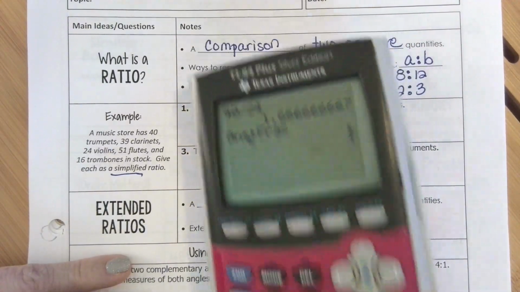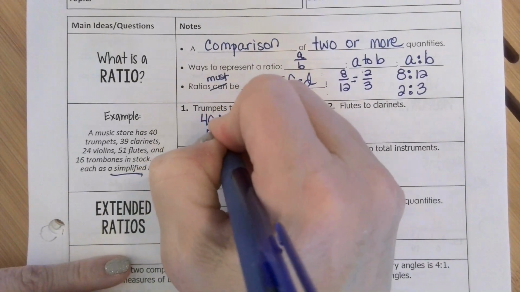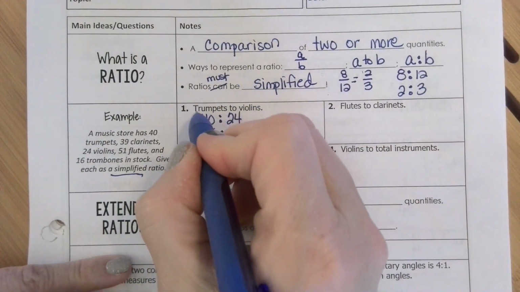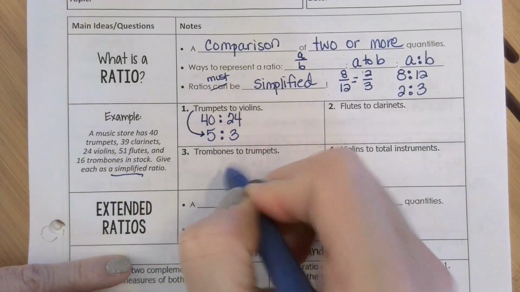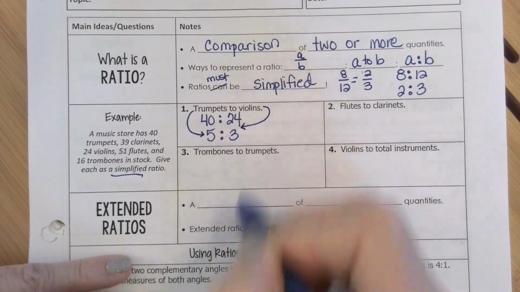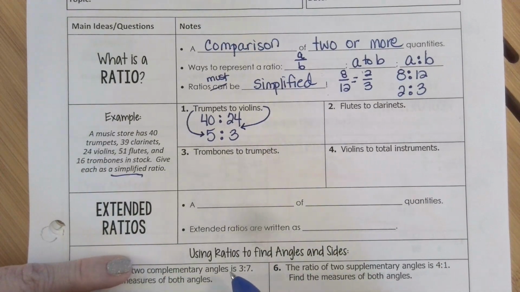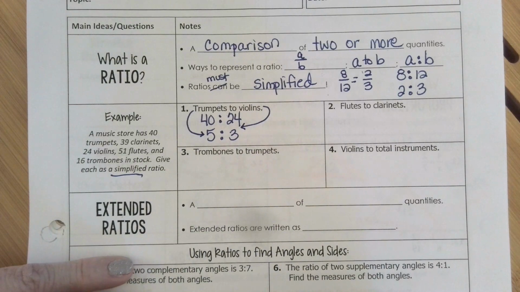Remember the other calculator, you use your ABC key. So we would have to write our answer 5 to 3. Now, I do want to remind you, whatever word comes first has to be the first thing you write down. Whatever word comes last has to be the last thing that you write down. If you wrote 3 to 5, it would be wrong. There are not 3 trumpets to 5 violins. It's a completely different answer.